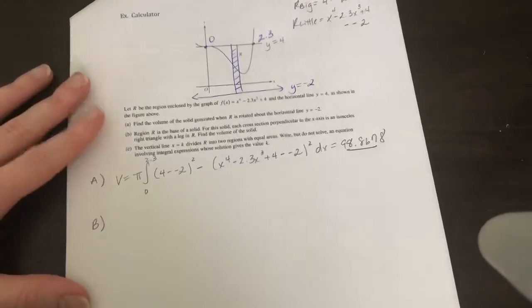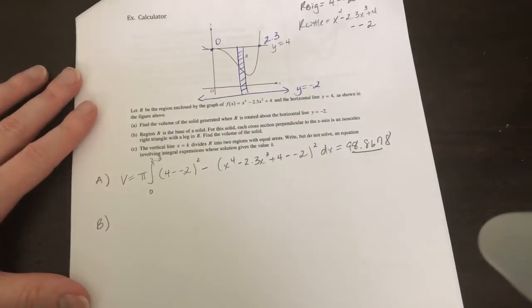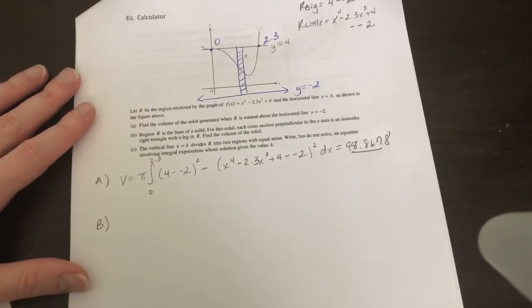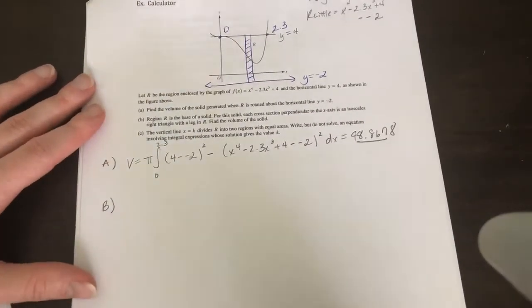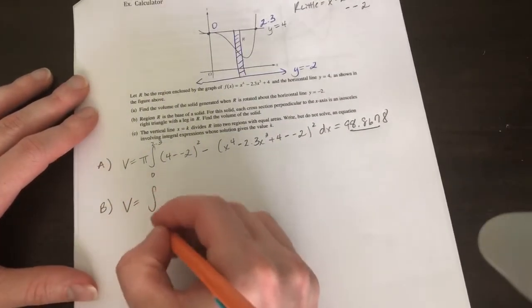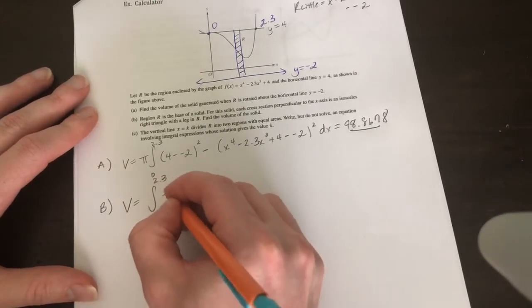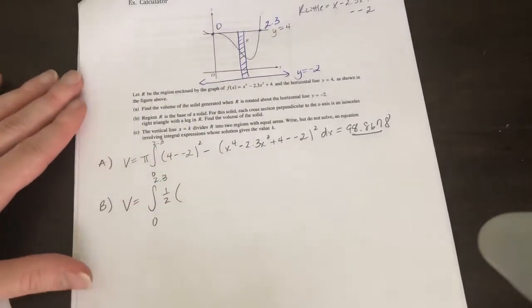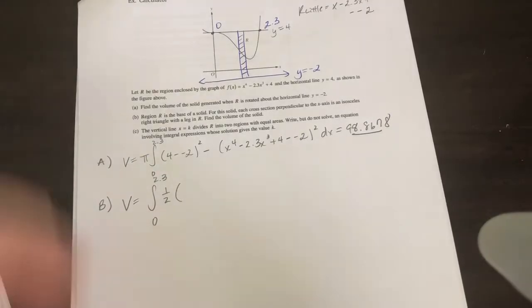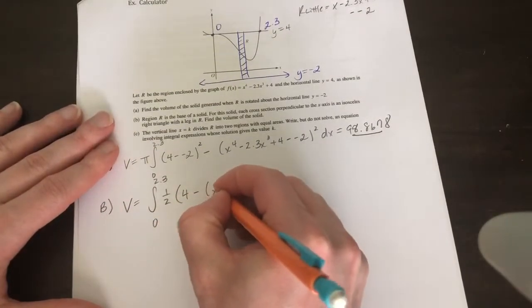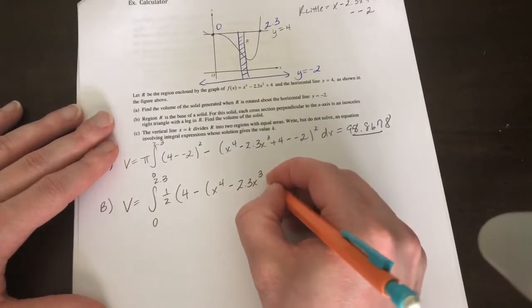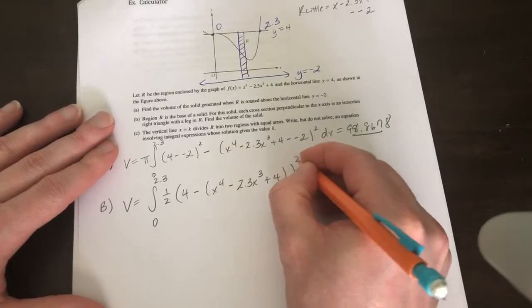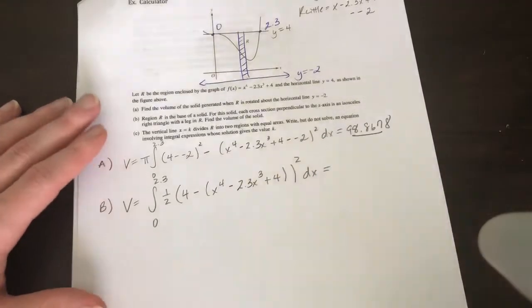It says the region is the base of the solid. For the solid, each cross-section perpendicular to the x-axis is an isosceles right triangle, with the leg in R. Okay? So, area of a triangle is 1/2 the base times the height. And the bases are going to be the region R, so it's your top curve minus bottom curve. So it's 4 minus x to the 4th minus 2.3x cubed plus 4, quantity squared dx. It says find the volume.